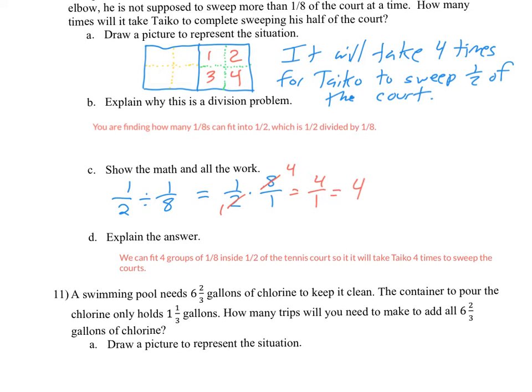So I took the tennis courts and divided them into 2 halves, which are the 2 blue squares that are here. And then I took the 1/2 of the tennis court and I divided the entire tennis court up into eighths by splitting the entire tennis court in half again, and each section of that in half. So each one of those green sections is 1/8, as the yellow ones are too, but I can ignore the yellow ones because that's not in the half of the court that Tycho has to clean. So in this case he's going to clean 1, 2, 3, 4 of the 1/8 sections. So that means it will take him 4 times to sweep half of the court.